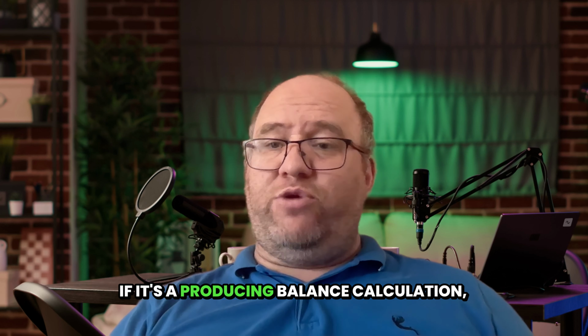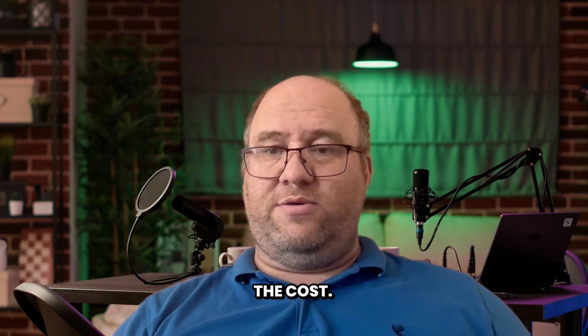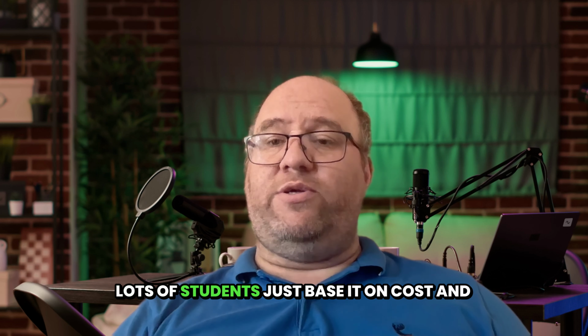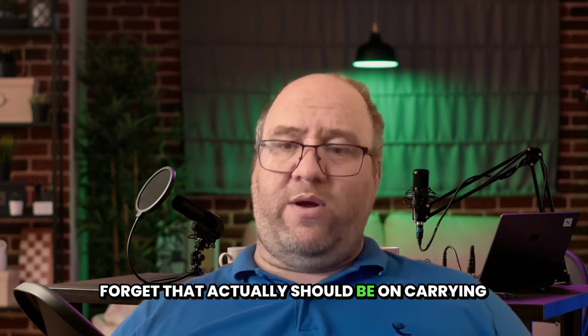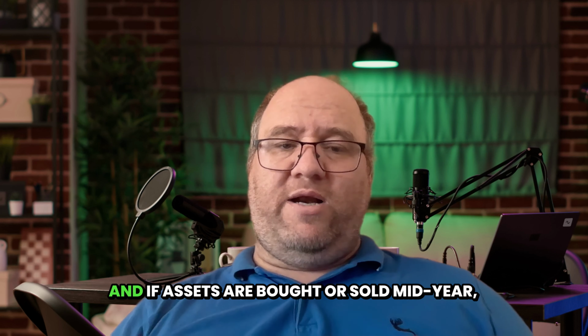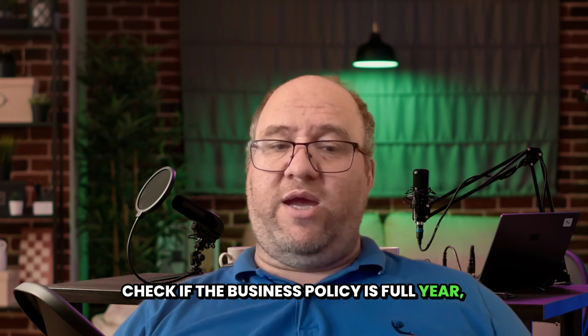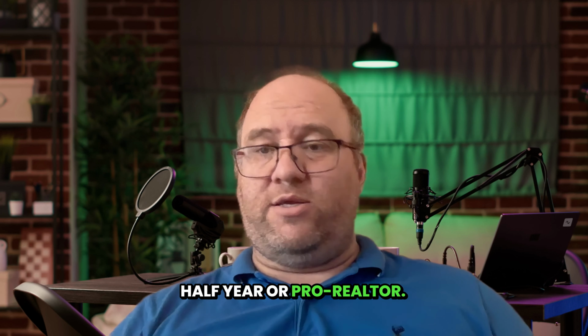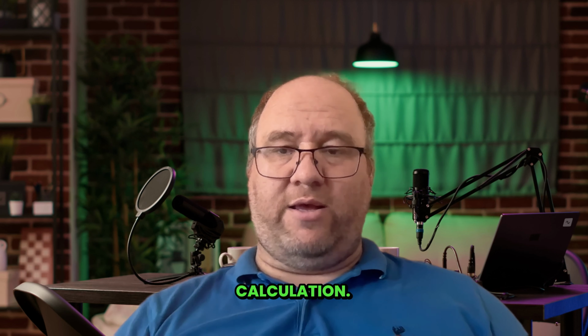Now, if it's a reducing balance calculation, remember to use the carrying amount, not the cost. Lots of students just base it on cost and forget that it should be on carrying amount. And if assets are bought or sold mid-year, check if the business policy is full year, half year, or pro rata. Just check what that depreciation policy looks like to ensure you get the correct calculation.